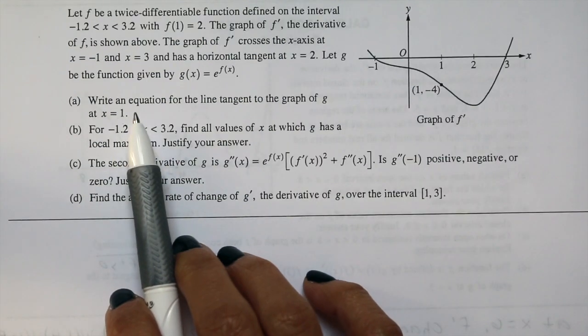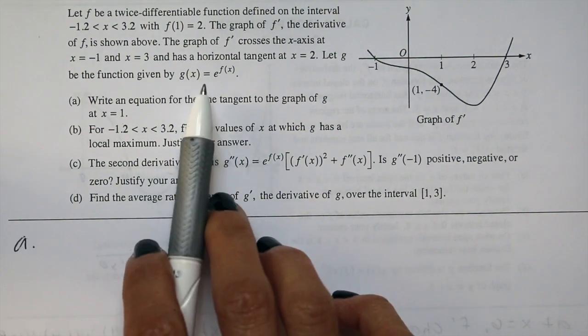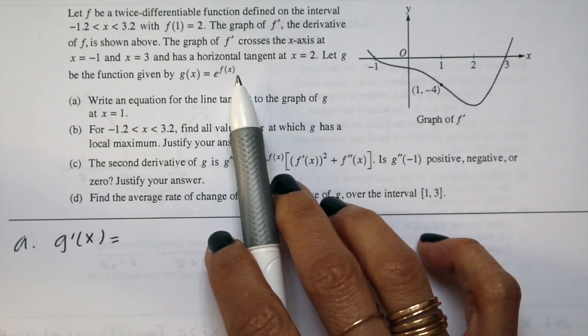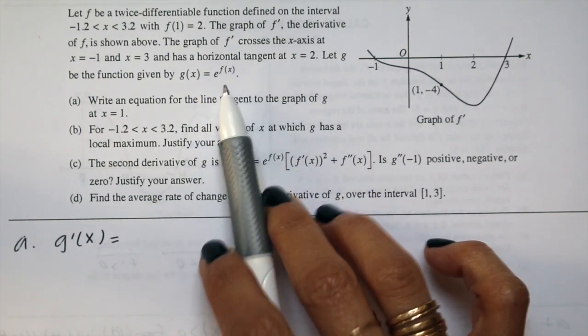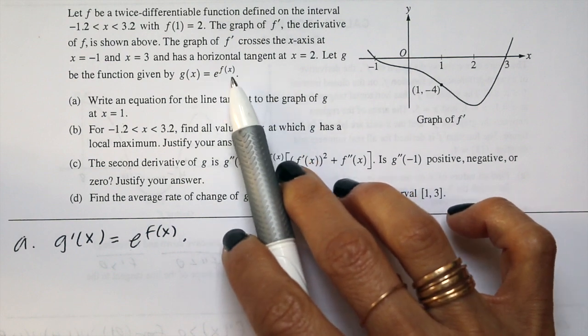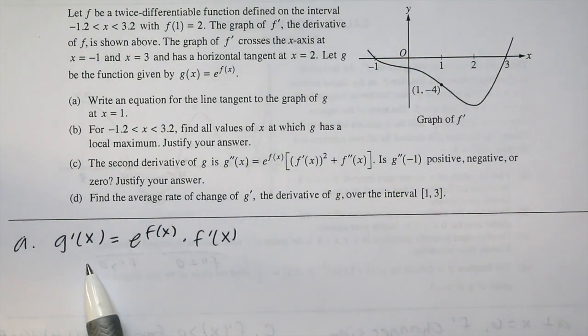So anytime we need to write an equation of the tangent line, we need point and slope. To find slope, we're going to take the derivative of g. G is the function e to the f of x. The derivative of e to the anything is just itself. Because the exponent isn't just x, we're going to chain rule. So we're going to times by f prime. So here's our expression for slope.